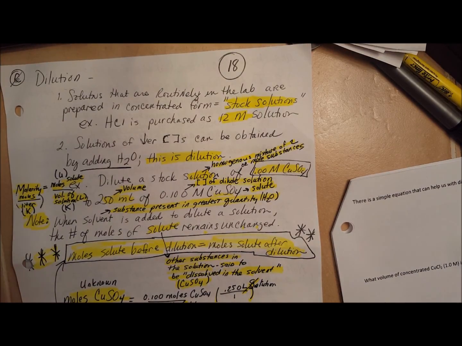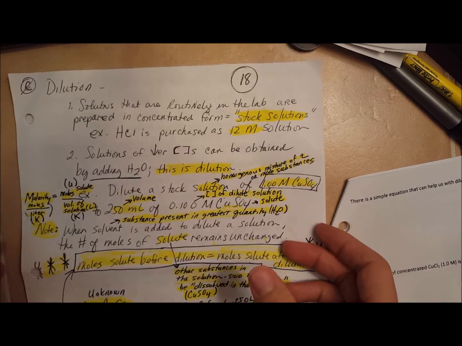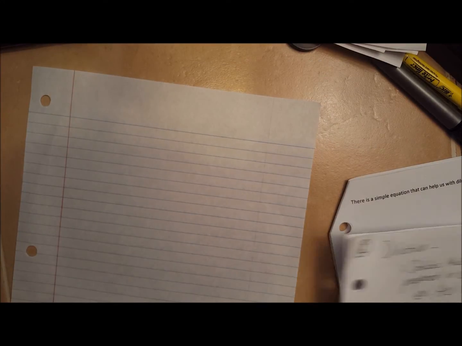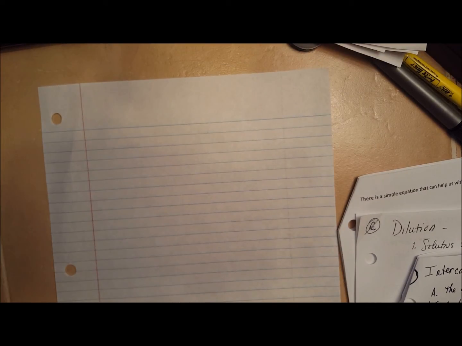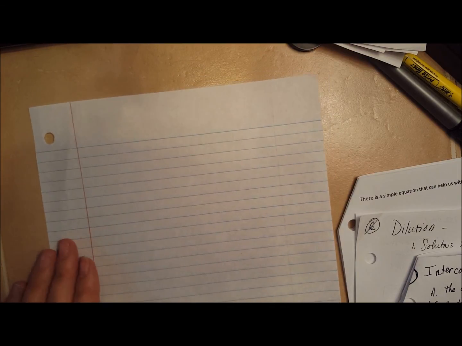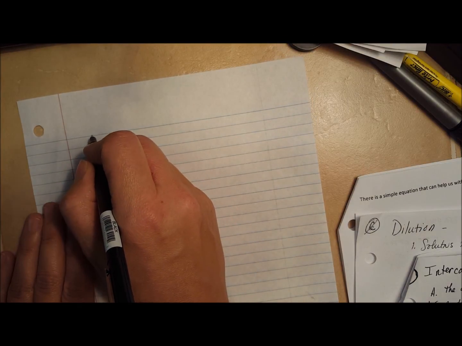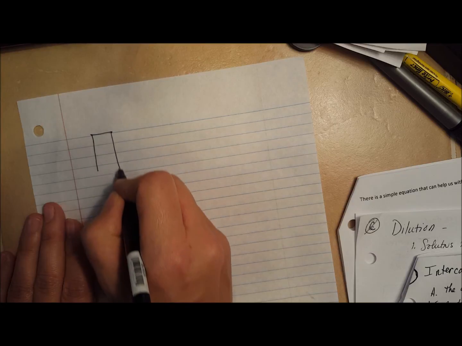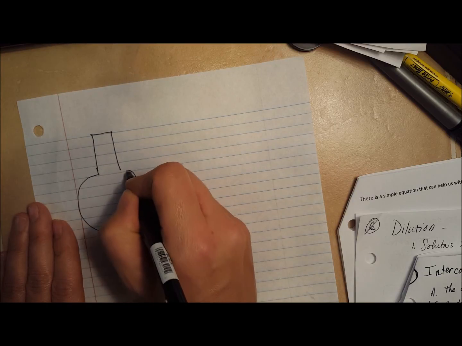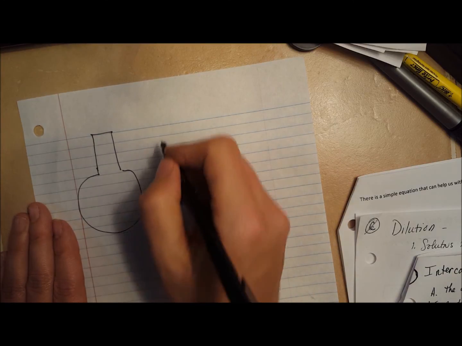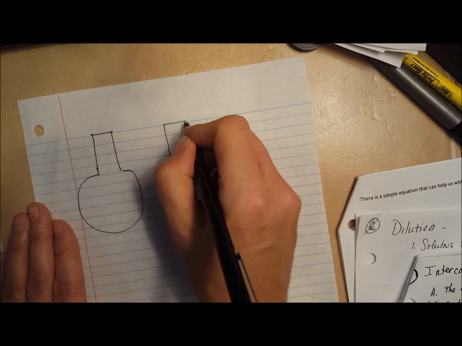Okay, so here's what I came up with to help you do the math. And you're going to need a piece of loose leaf paper. And I want you to draw pictures with me. I know how much you guys always love to draw pictures with me in class. But anyway, let's just do this because I think it's going to help you out. All right, so we're going to draw our volumetric flasks, and we need 2 of them.